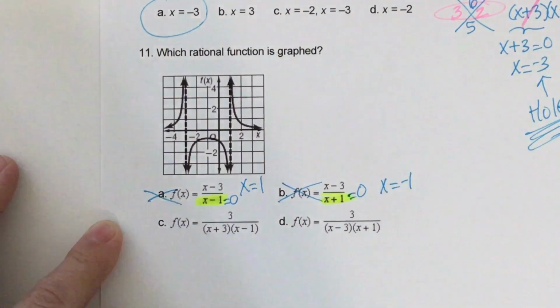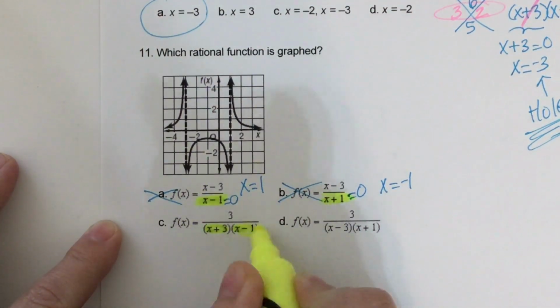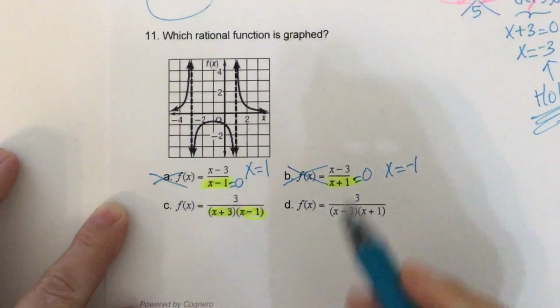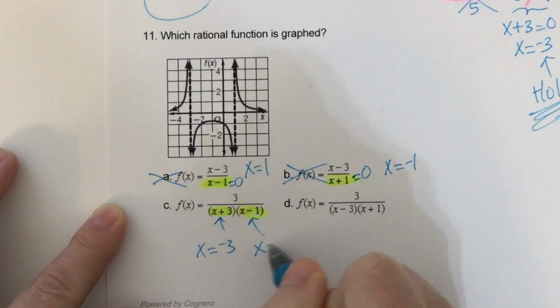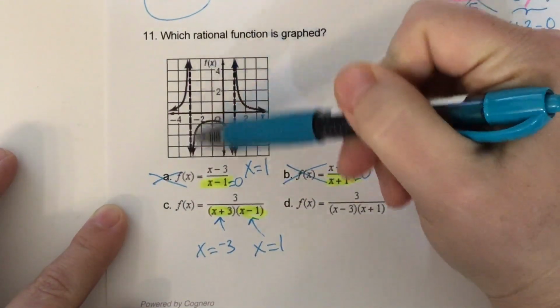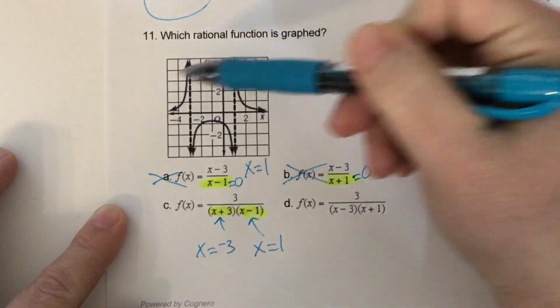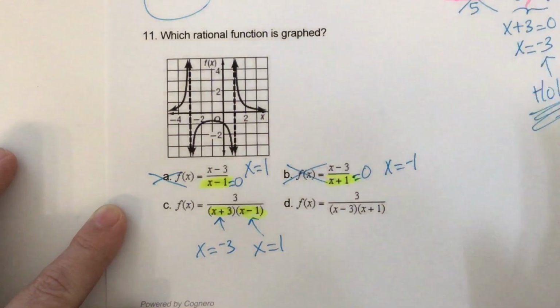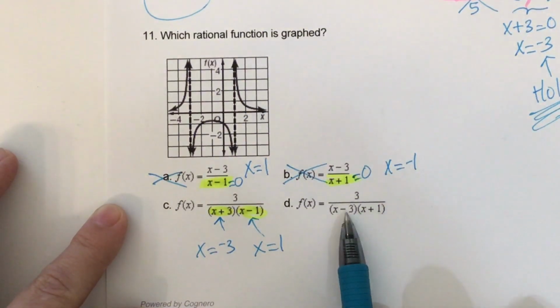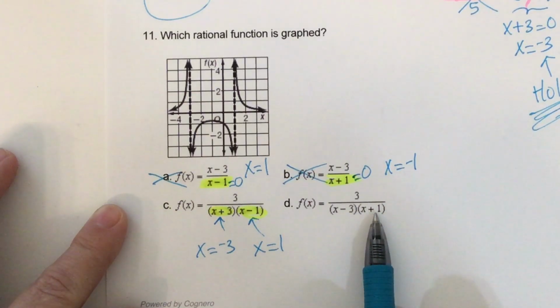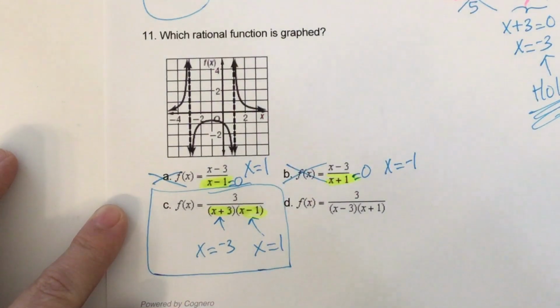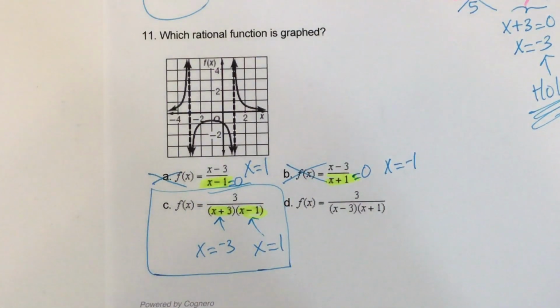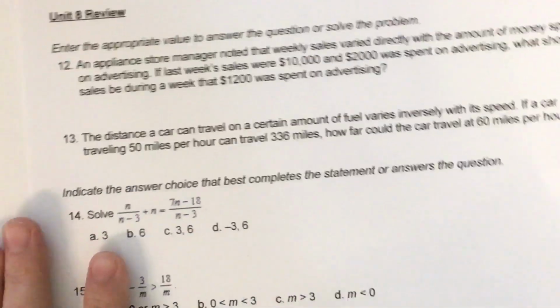Okay, C, if I set both of these factors equal to 0 in the denominator, this one would give me a negative 3, and this one would give me a positive 1. And that is exactly where my two asymptotes are, my two vertical asymptotes. So that must be it. This one here would give me a positive 3 and a negative 1, and that's not where they are. So C's our answer. Okay, on to number 12.